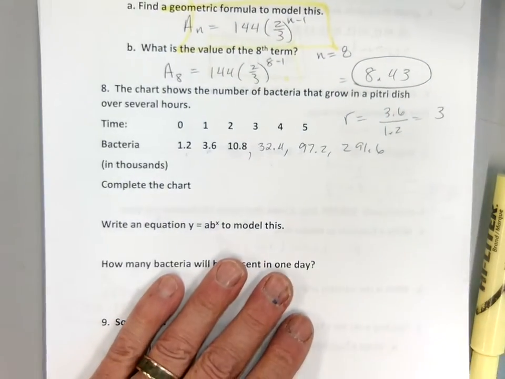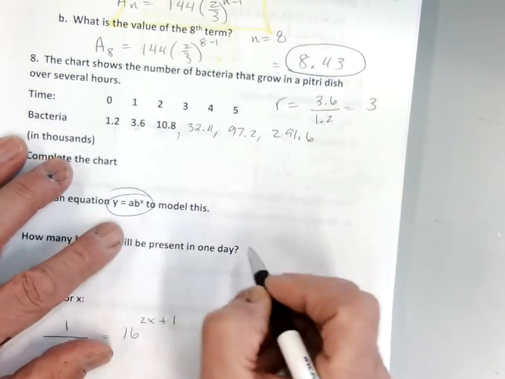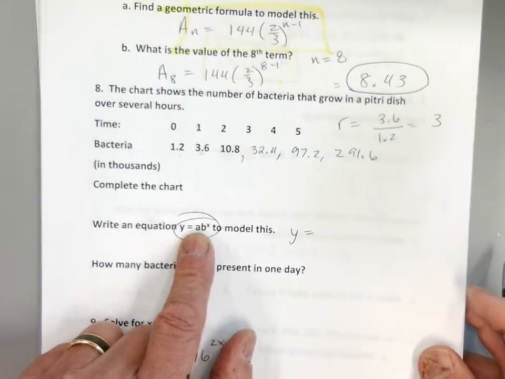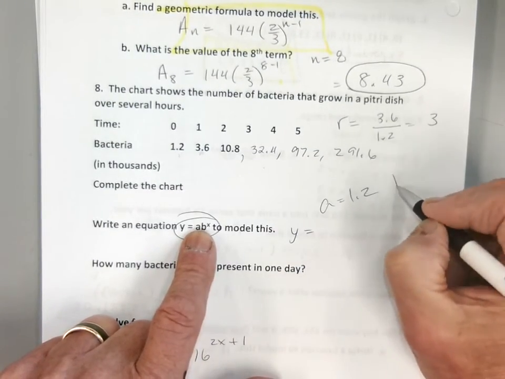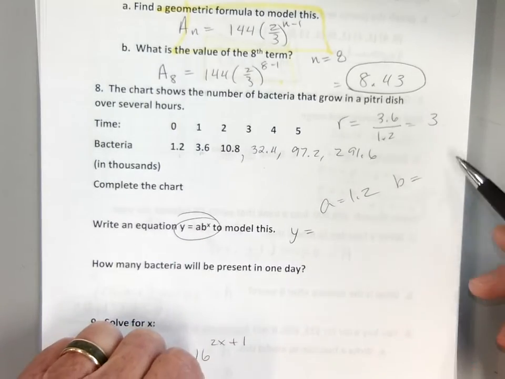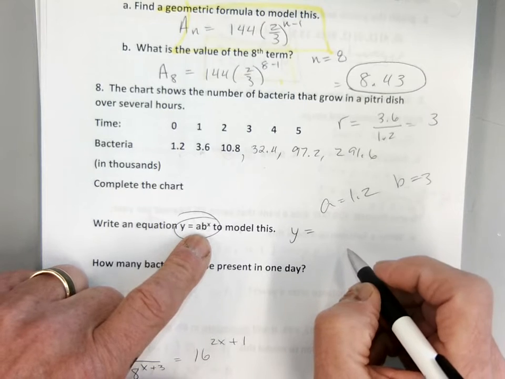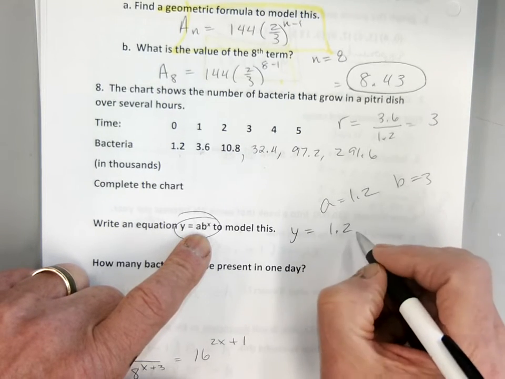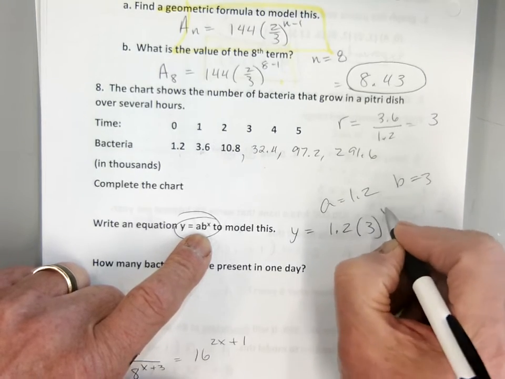Okay, so I've completed the chart. Now write an equation. That's easy. What is A? What's the value of A? A is 1.2. Good. What's B? We know what B is. It's 3. So here's my answer: y equals A, 1.2, times the B, which is 3, to the x power. Okay?